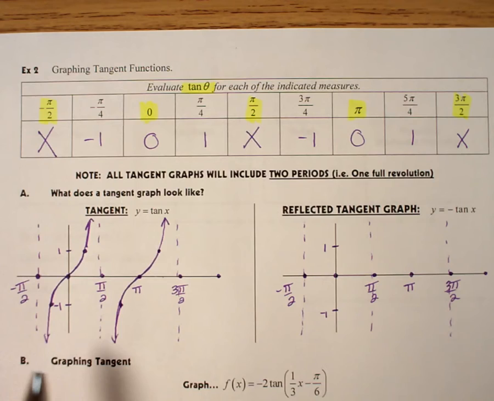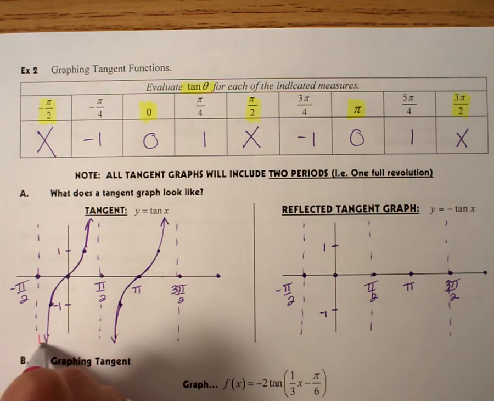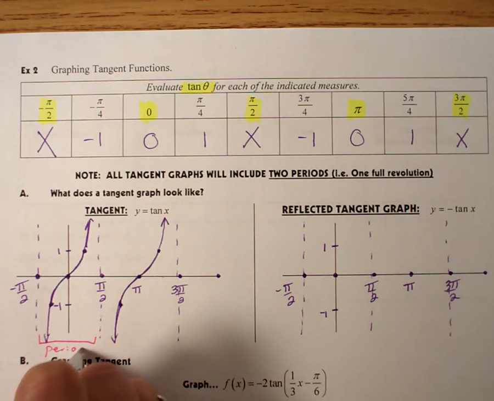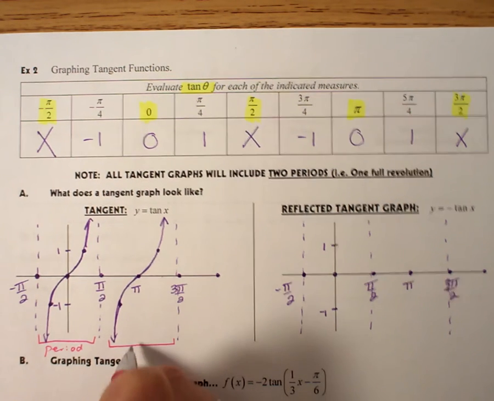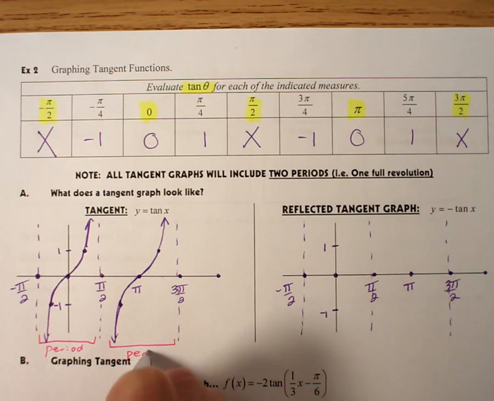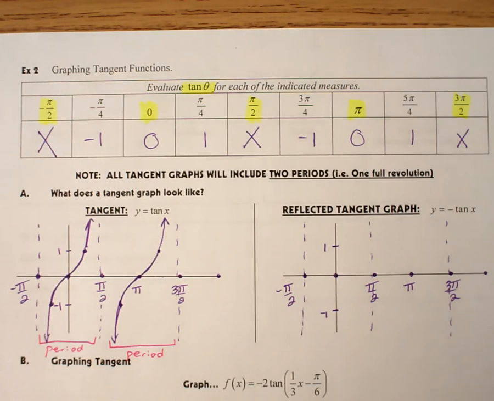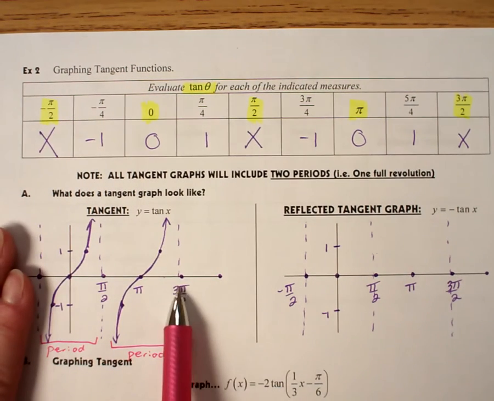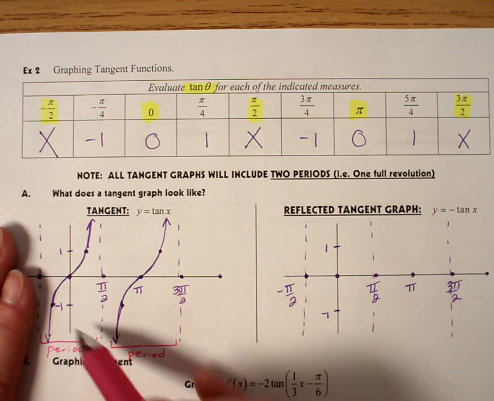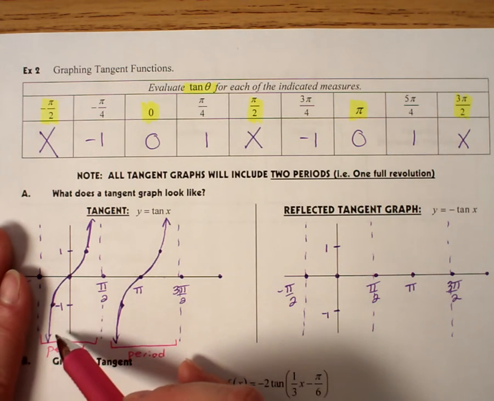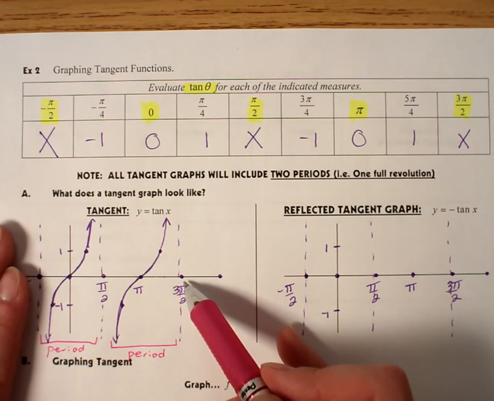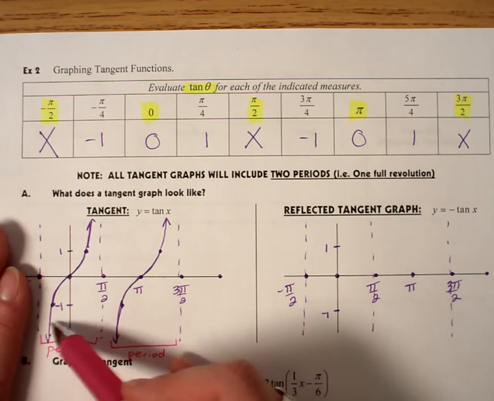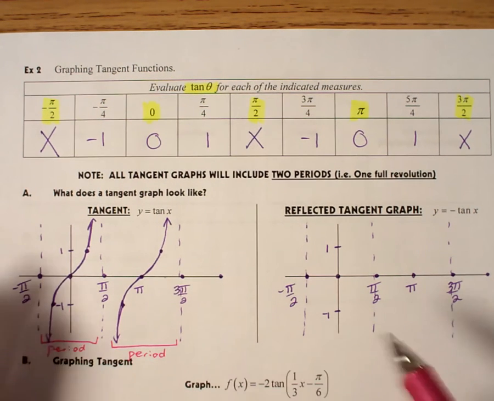And what you should notice is that this curve has repeated itself twice. What that means is that this is one period of tangent, and this is another period of tangent. When we were looking at sine and cosine, and we covered the entire unit circle, we only got to see this cycle for sine and cosine once. But for tangent, when we look at a 2π cycle, we actually get to see 2 periods of tangent.